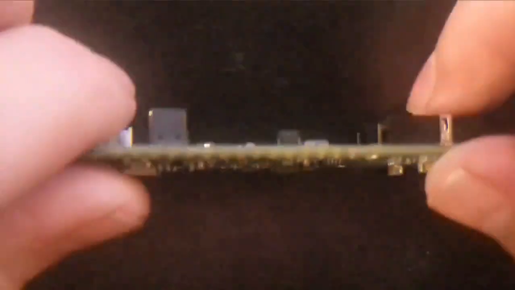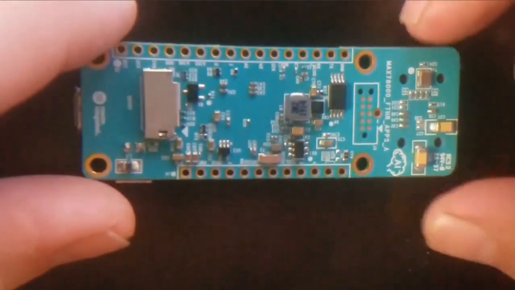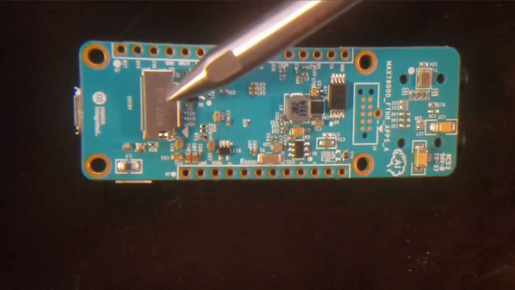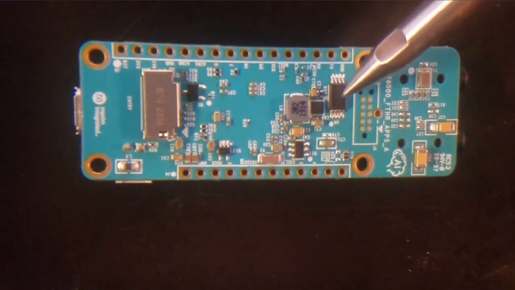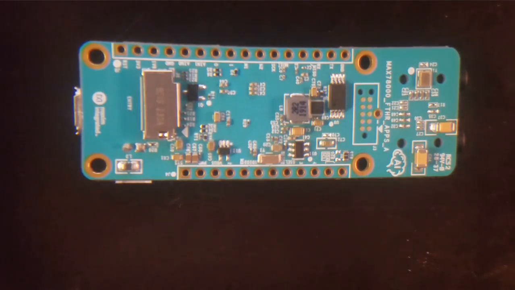If we flip the board over, you can see we have an SD card connector here, and over here is a 1 megabit SRAM. Both of these are serviced by a quad SPI port on the MAX78000.